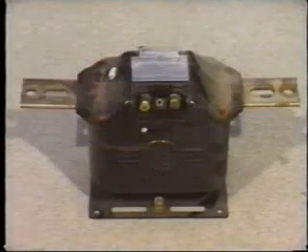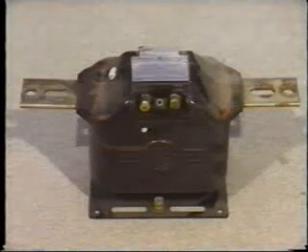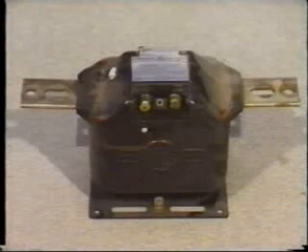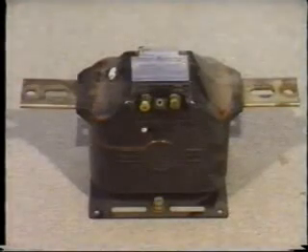And here is a bar type CT. This type is equipped with both primary and secondary windings, with the primary having again only one turn, while the secondary has many more.